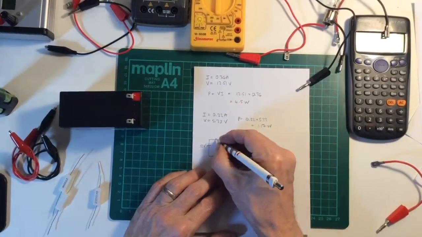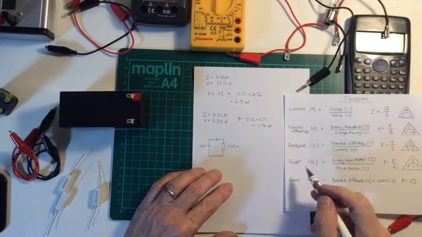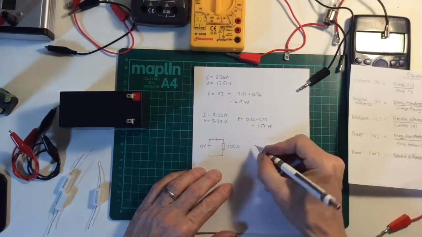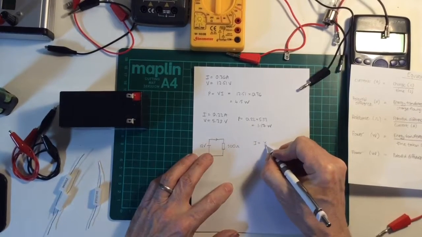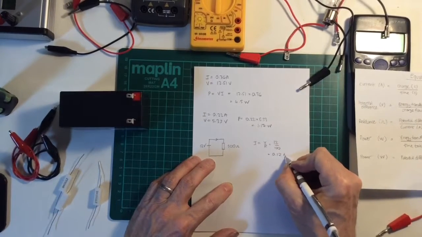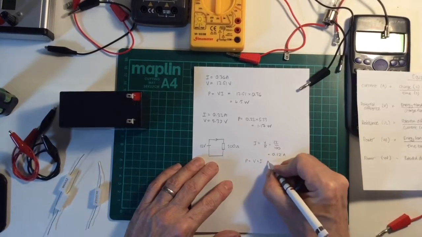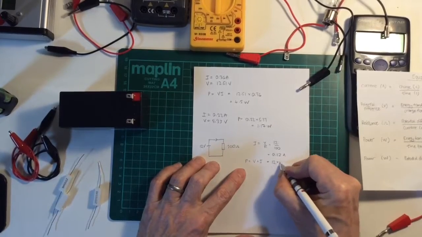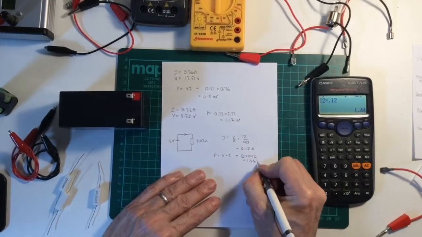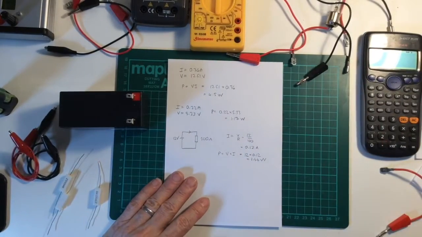Now, what would the current be through that resistor? Well, we've already used our equations for current. Resistance is potential difference over current, so the current is the voltage divided by the resistance. So the current would be V over R, which is 12 volts divided by 100, which is 0.12 amps. That means that the power is the voltage times the current, which is 12 times 0.12, which is 1.44 watts. And that's approximately what we were getting on the power meter.